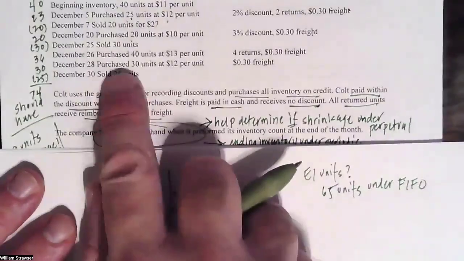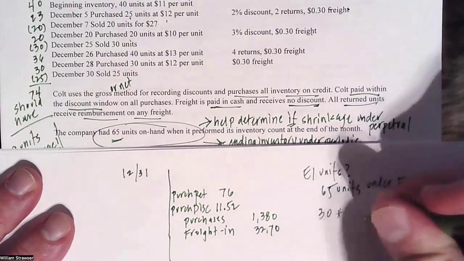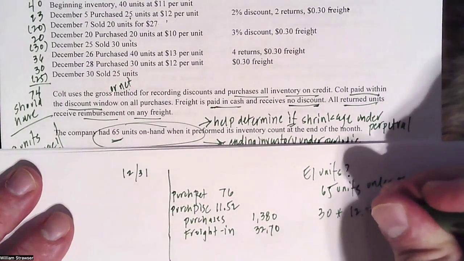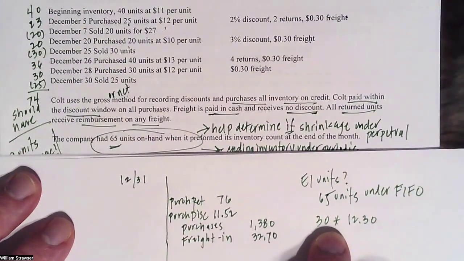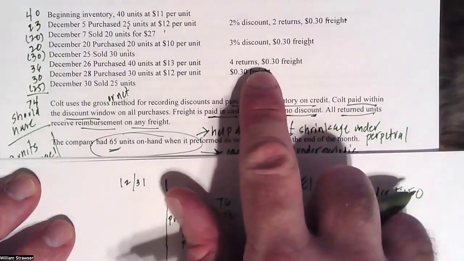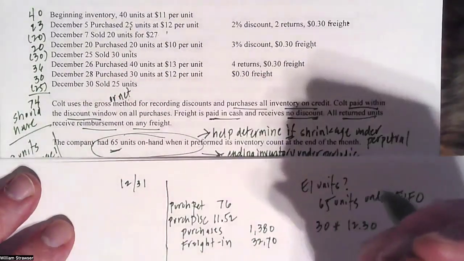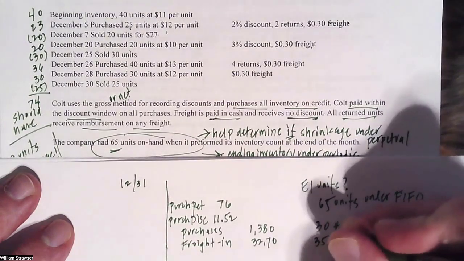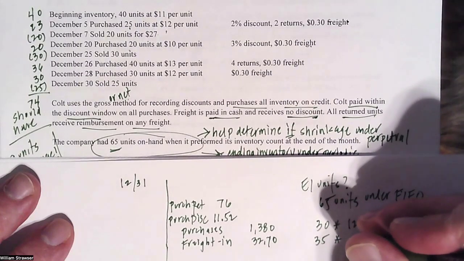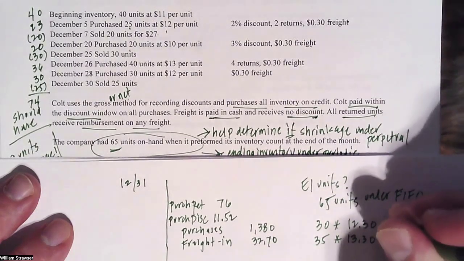So I'm going to take all 30 of those 30 units at $12.30 each. And then I need 35 more. Do I have 35 up here? I do. I had 40. I returned 4. There was 36 there. So I still do have 35 available here. And that's going to be at $13.30 each.